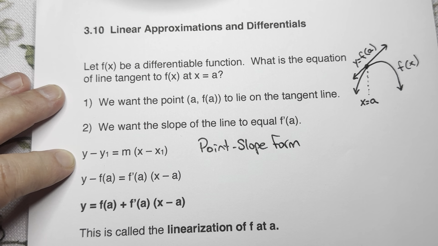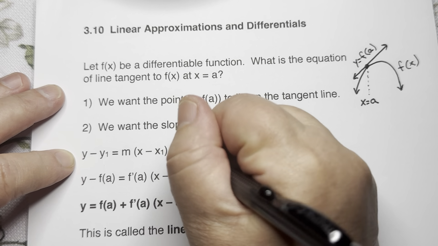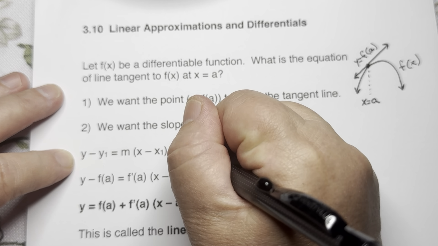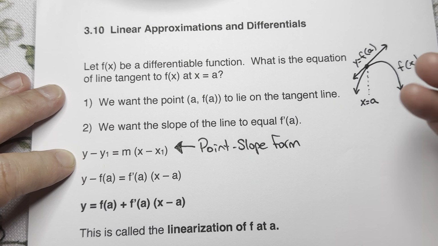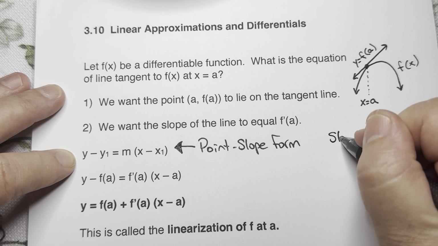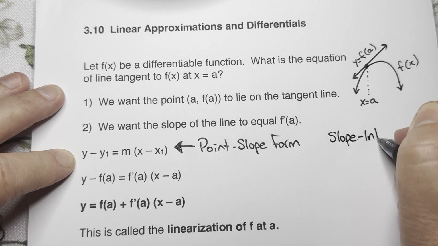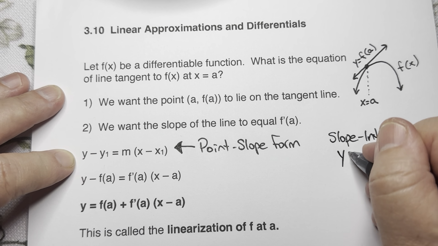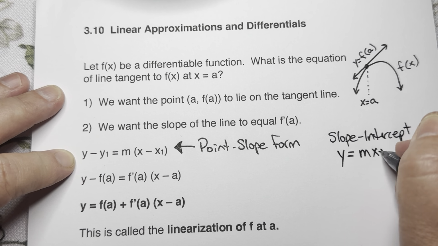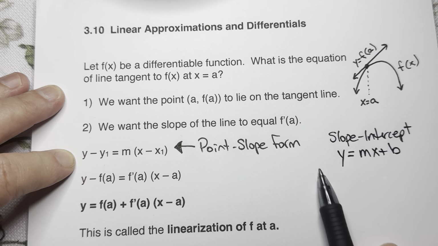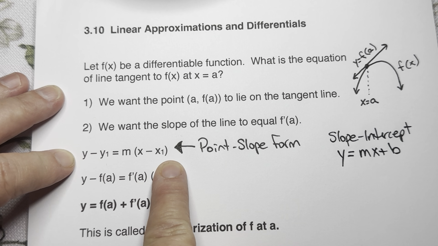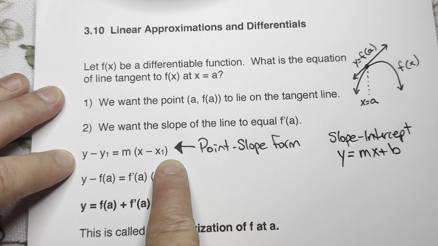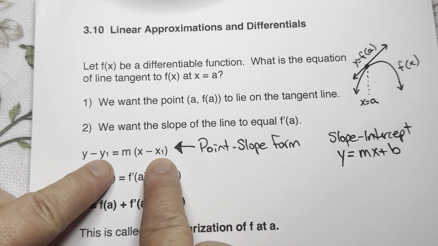Remember that a lot of folks, throughout this class and in algebra, have chosen to use slope-intercept, which looks like y equals mx plus b. That's a slightly different form. We're going for a more formal line, and it's called point-slope. You can see there's the slope and there's the point, the y1 and the x1.